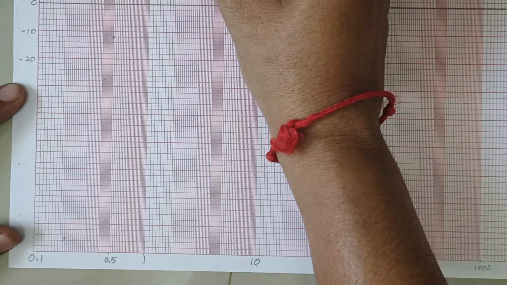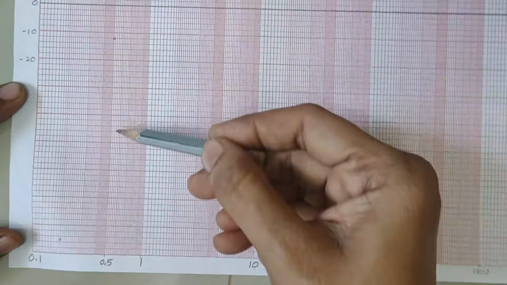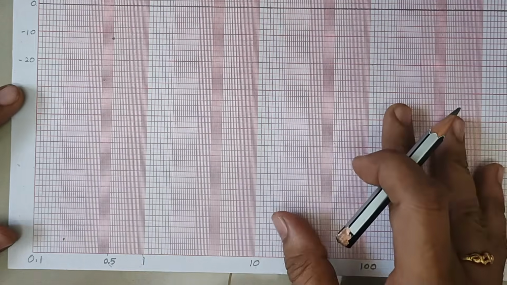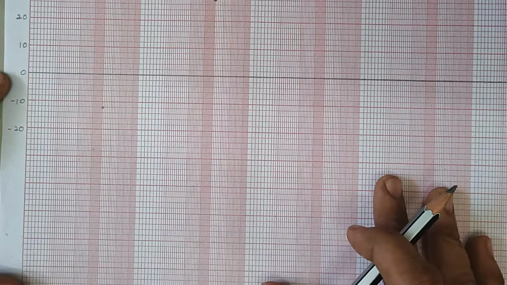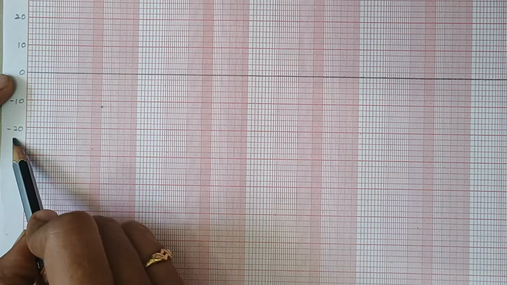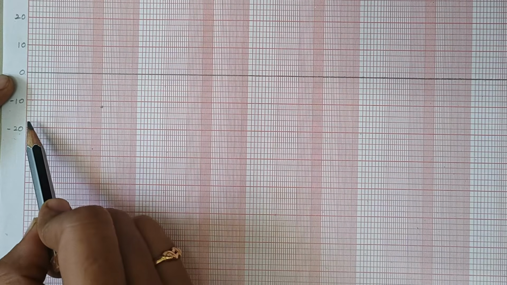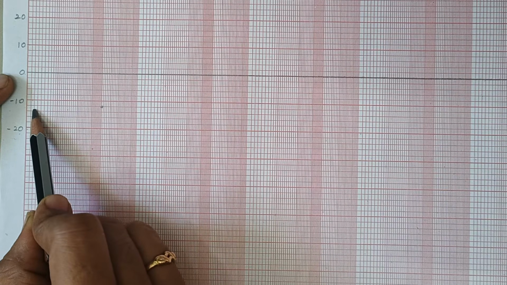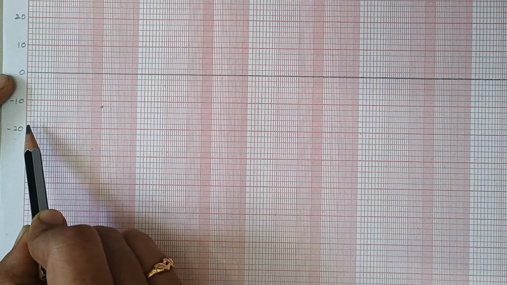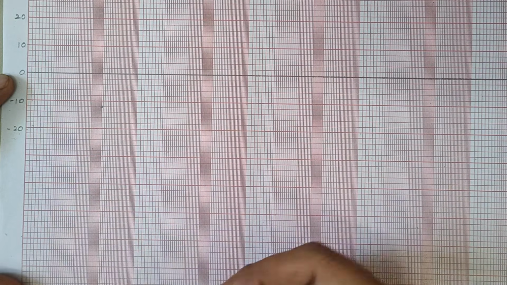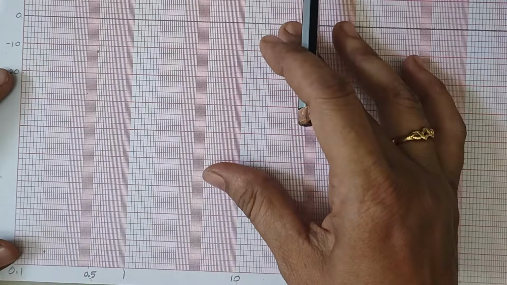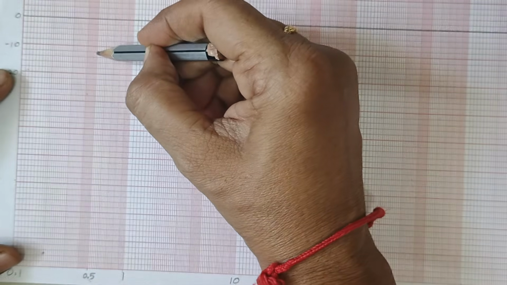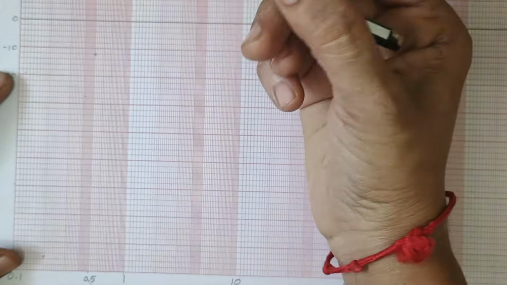By looking at the number 5, you can have a scale over here and you can directly mark 0.5 here. So for 0.5, what is the value of magnitude? It is minus 12, right? So here I am having minus 10 and here I am having minus 20. So in between I am having 5 lines. So this is minus 10 and the next line is minus 12 and next is minus 14, minus 16, minus 18 and finally minus 20. So from this 0.5, what is your magnitude? It is minus 12. So just mark it over here.